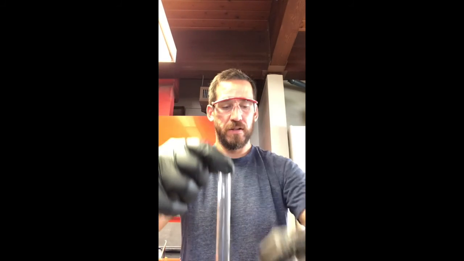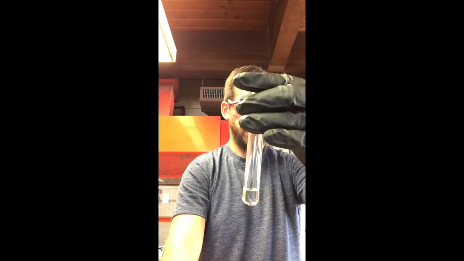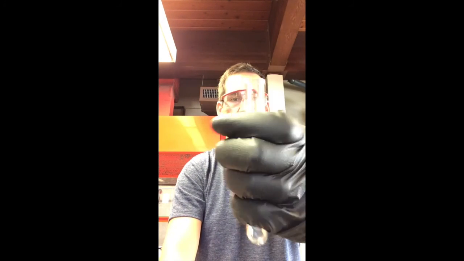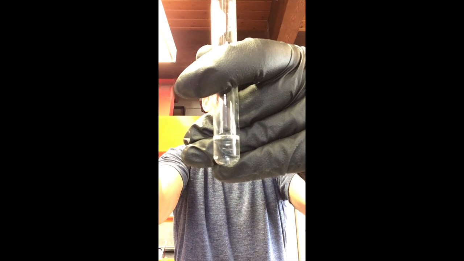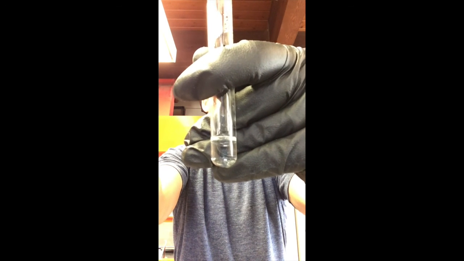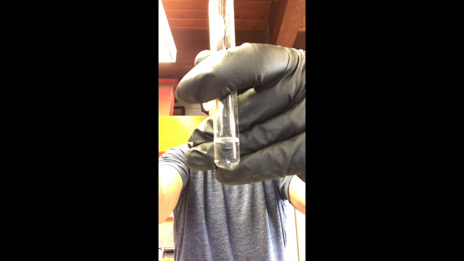We've got our water. Let's do the glove thing. The lighting, man. It's difficult to work with. So lighting, we see a little, we're dropping it in slowly. You might be able to see that layer forming at the top.